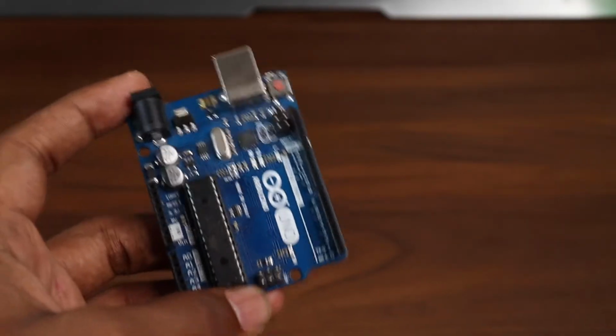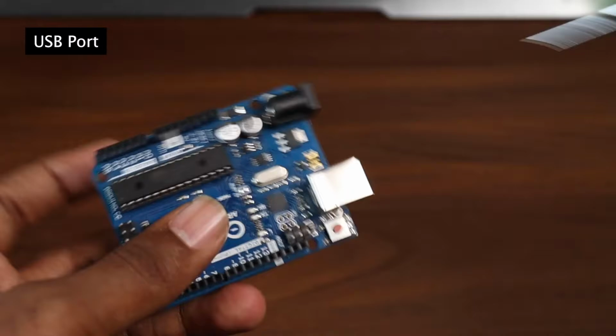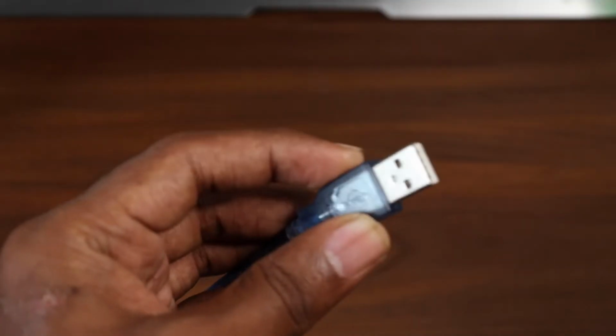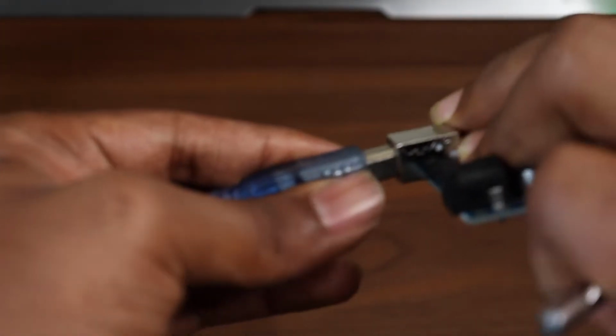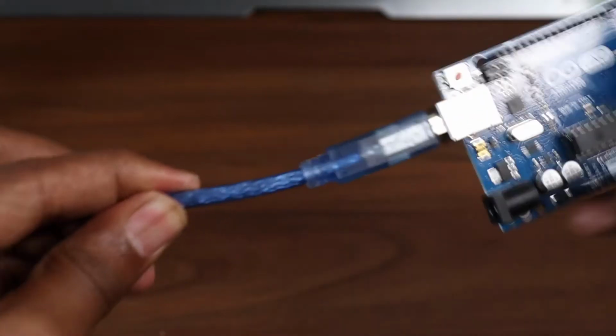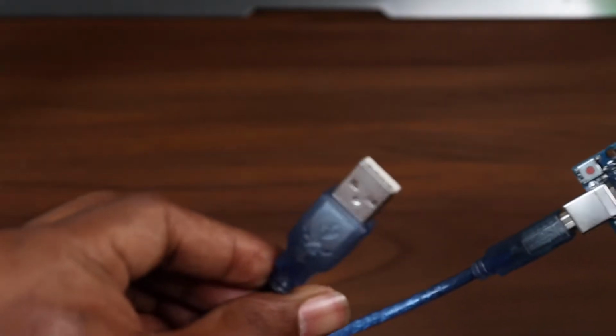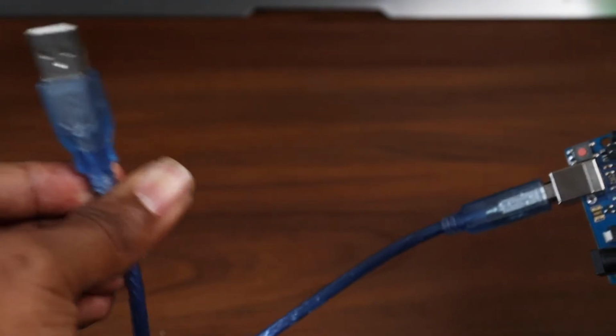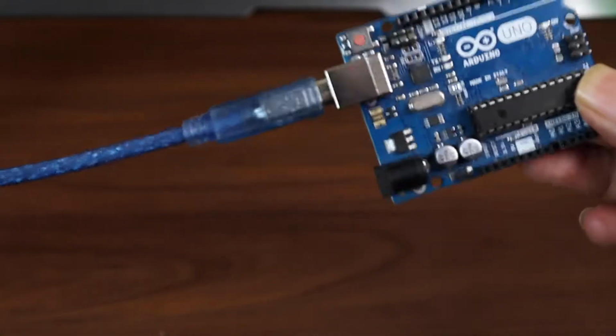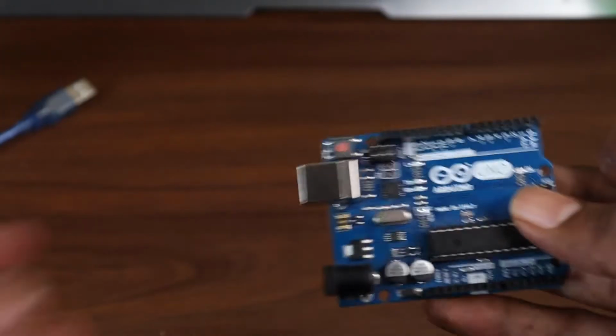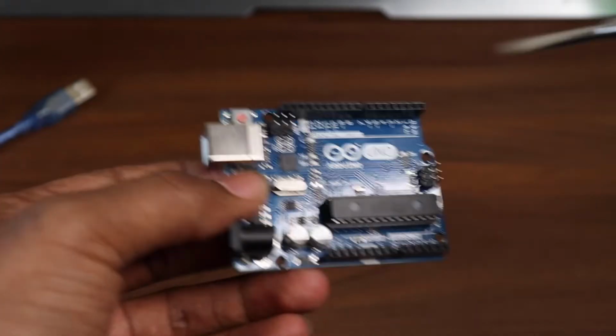And then we have something here as a USB port. We will be needing this particular adapter with USB and this converter here. What we'll be doing is connecting this, and then connecting this to our computers with Arduino IDE, and then dumping the code to this particular Arduino. We'll be doing that soon, maybe in the upcoming videos. For now, let's understand more about this.